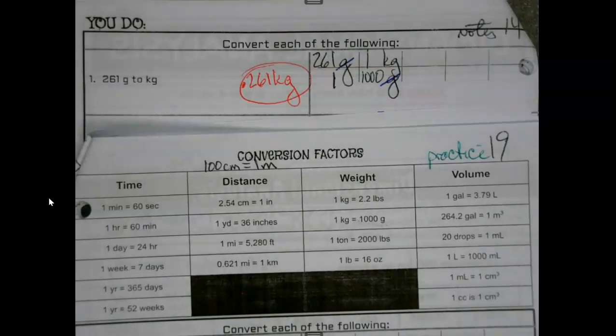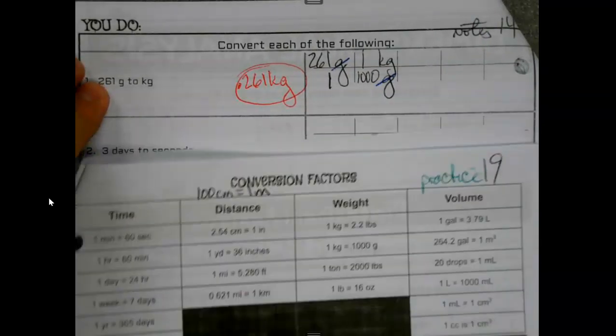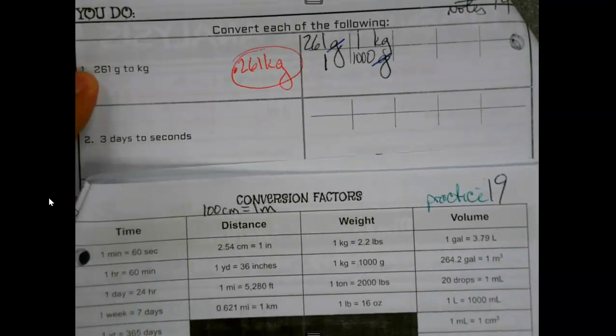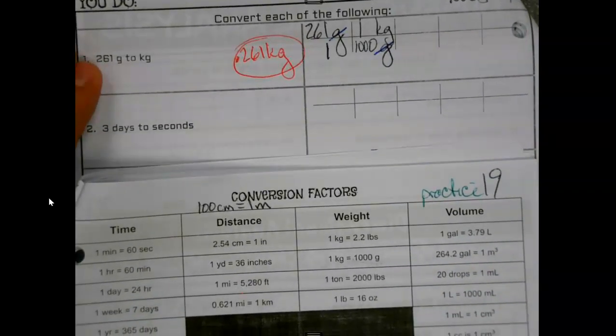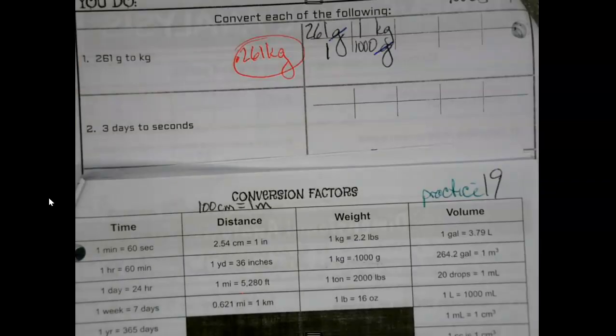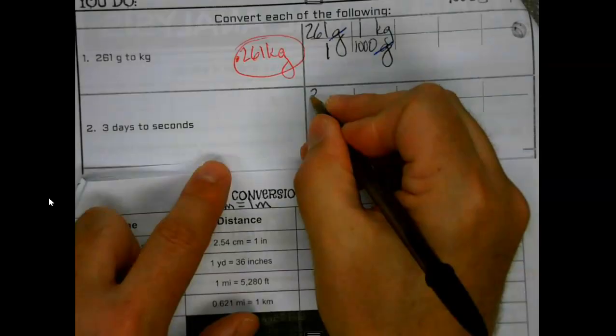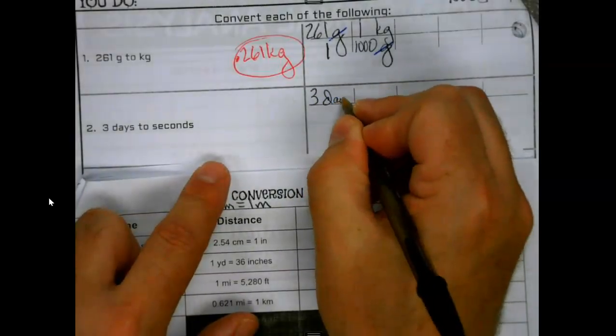Okay, I got one more I want to do before I freeze frame and have you try one on your own here. Let's try number 2. Days. Oh, 3 days to seconds. Holy moly. All right. So 3 days.